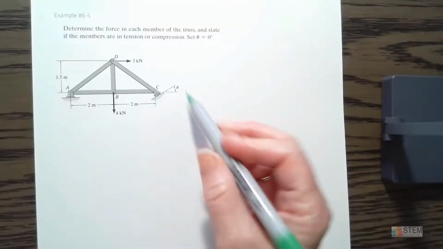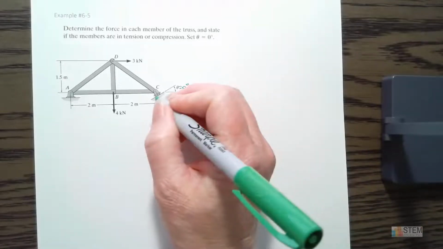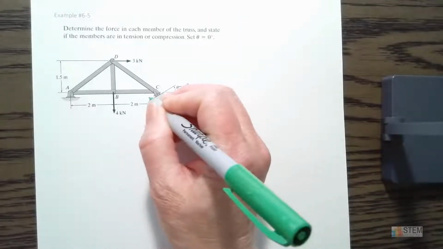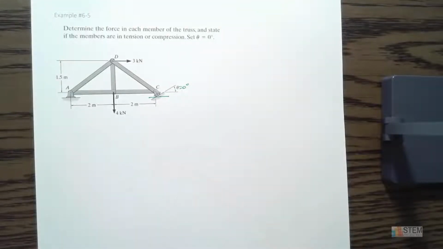And this little angle here, theta, we're going to let it equal 0 degrees. So if it equals 0 degrees, then that means this surface here obviously is going to be horizontal like that. When it says find the force in each member of the truss, usually you're going to do method of joints because we have a lot of forces here to find. And that's just typically the method that we use in statics.